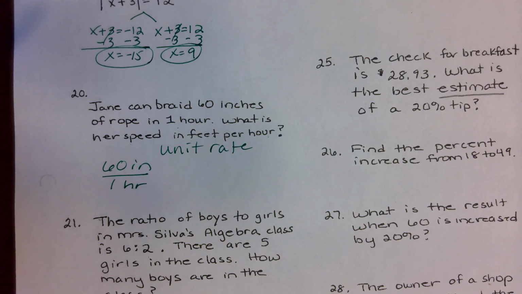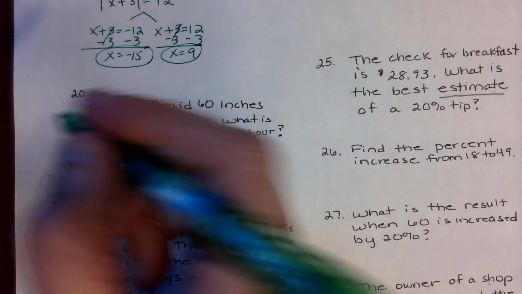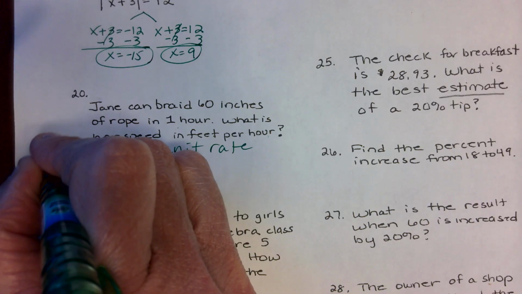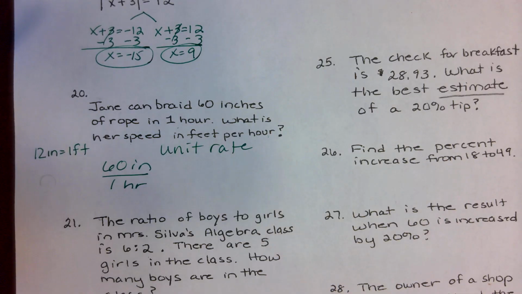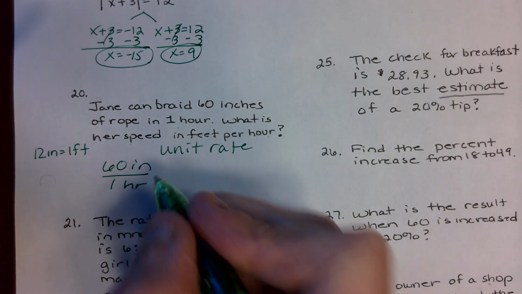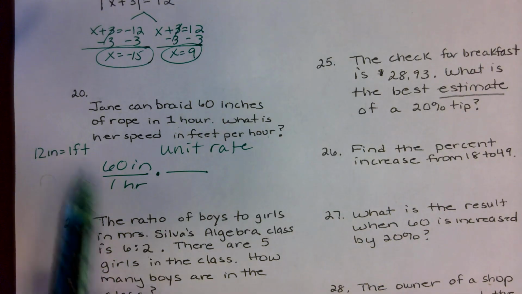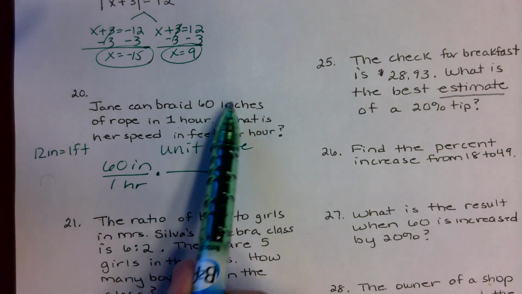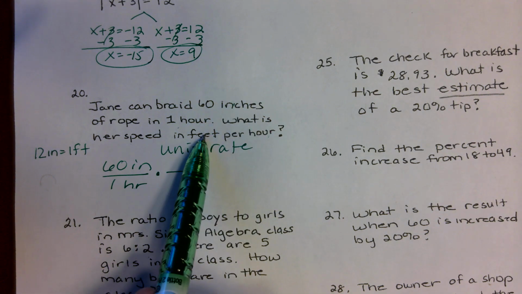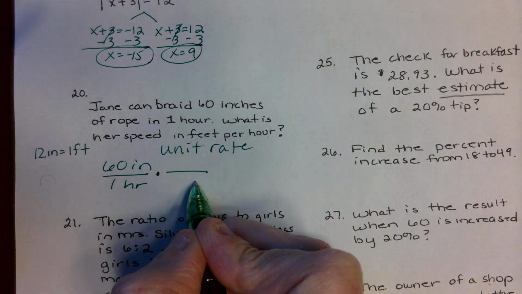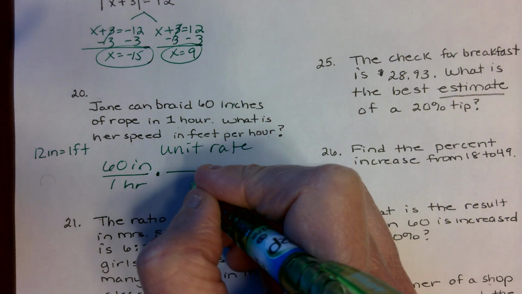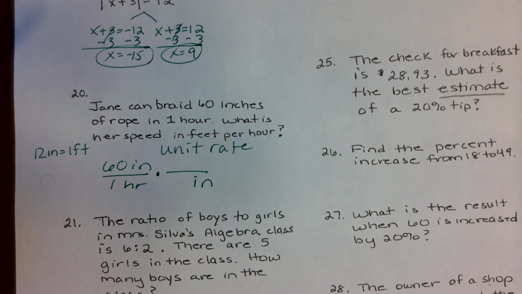We got to get the inches to feet. So how many inches are in a foot? 12 inches equal 1 foot. So we have to write our unit conversion here. And remember, we want to get the inches out and the feet in. So we need those inches to cancel out. And we're multiplying, so you want to have them opposite. So the inches have to be in the bottom.